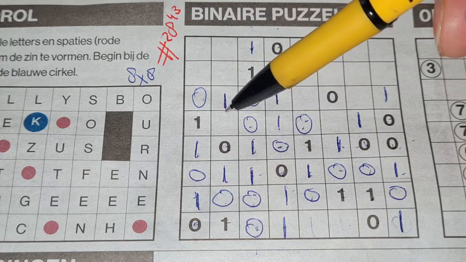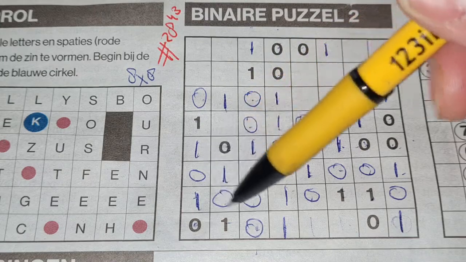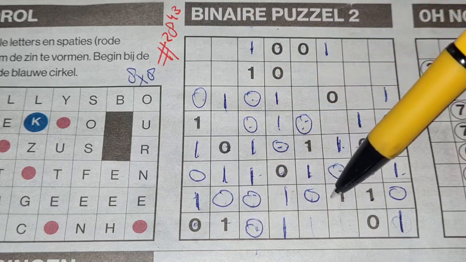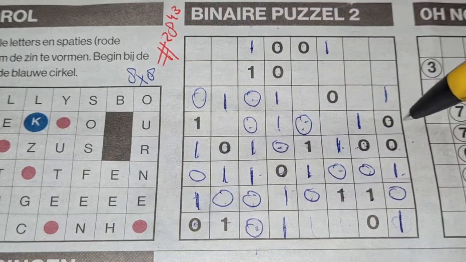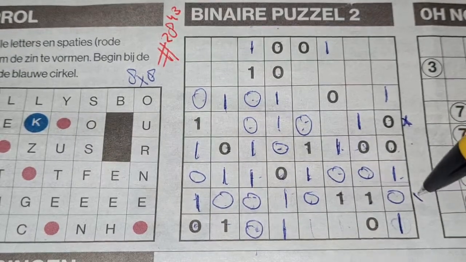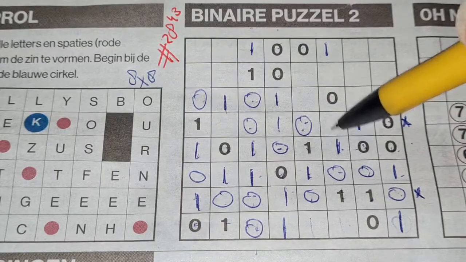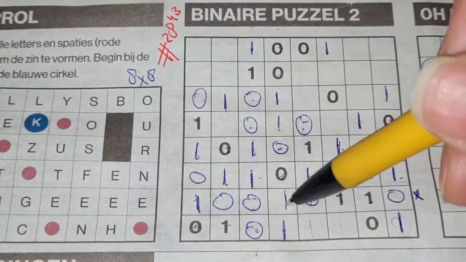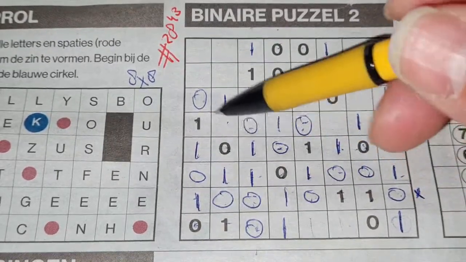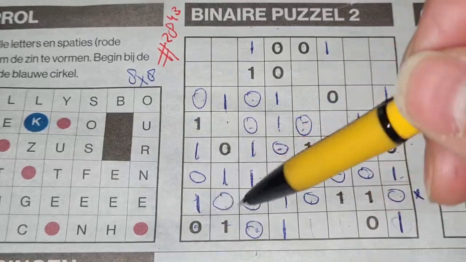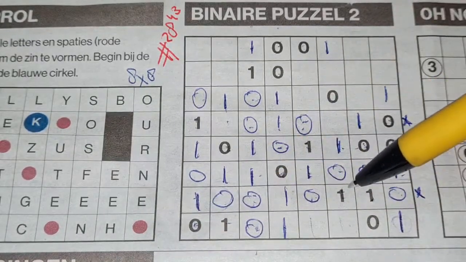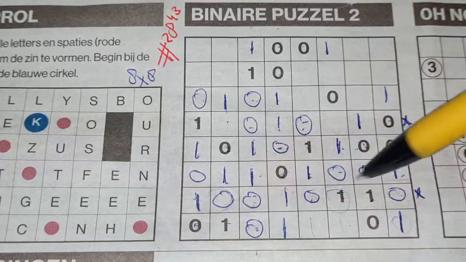This row and that row. 0011 empty box 11. So we need to switch those 2 digits.